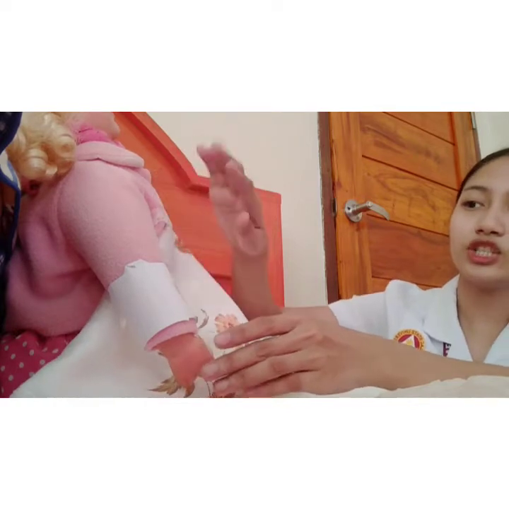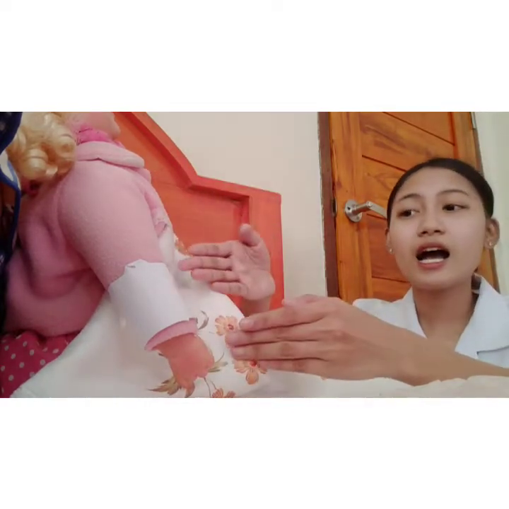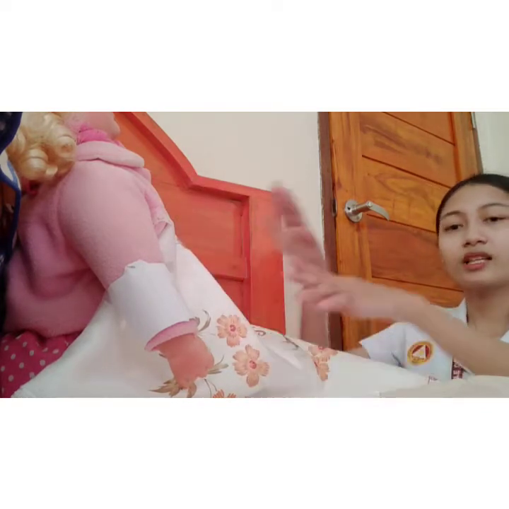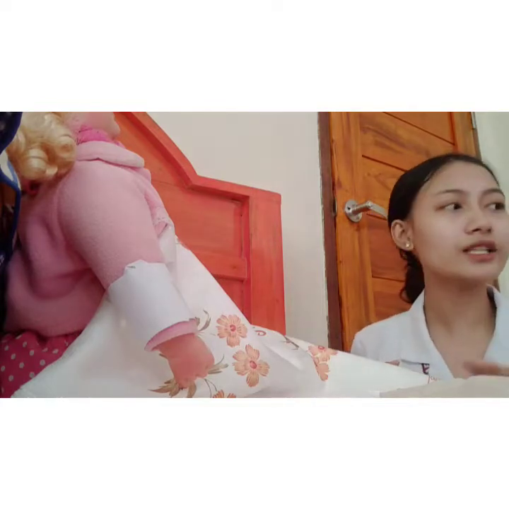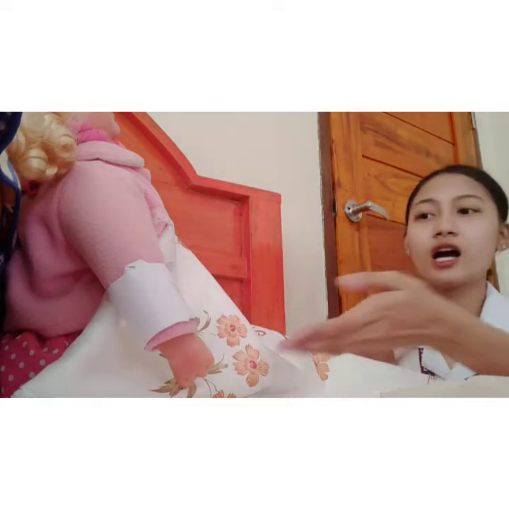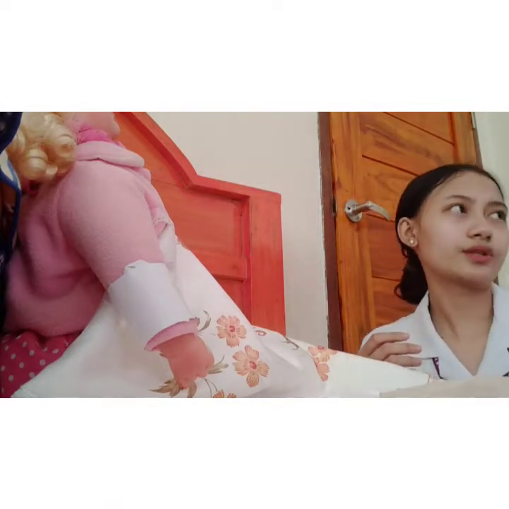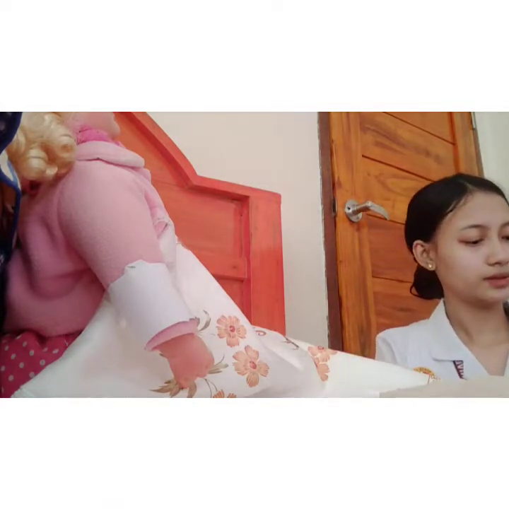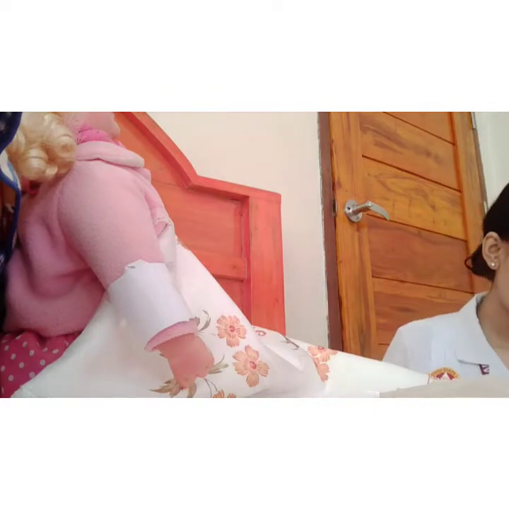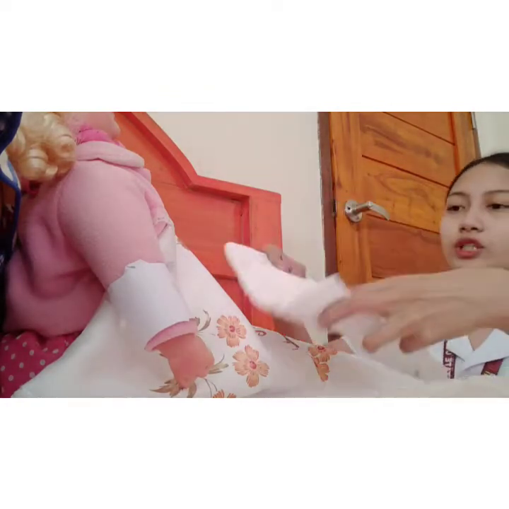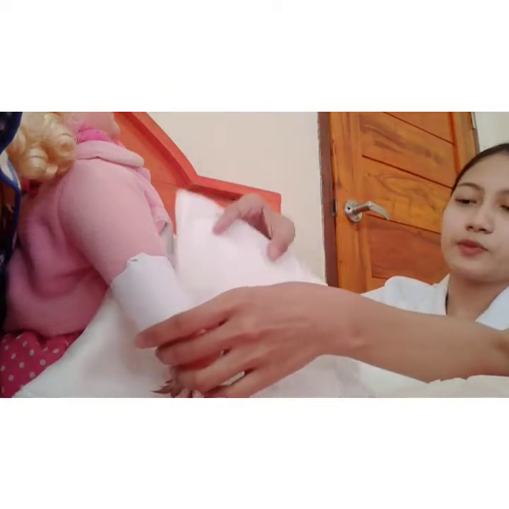So, expose natin yung area lang na necessary sa gagawin nating procedure. Then we need to place the waterproof pad under the wrist of the patient. Ma'am, maglalagay lang po ako dito sa may wrist po ninyo.